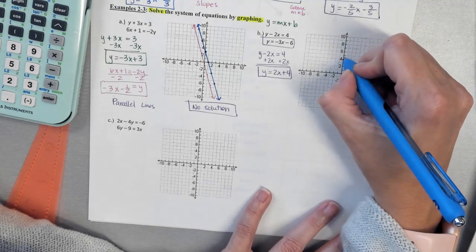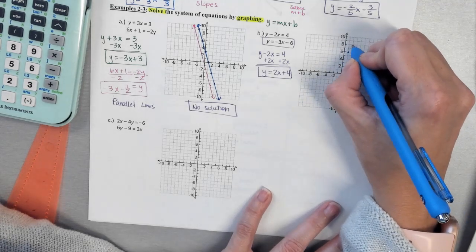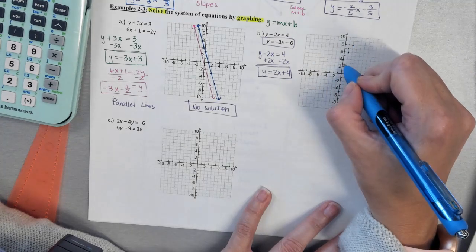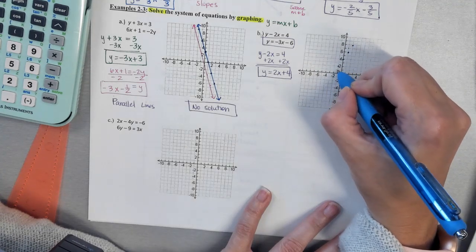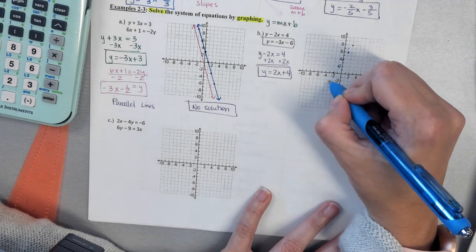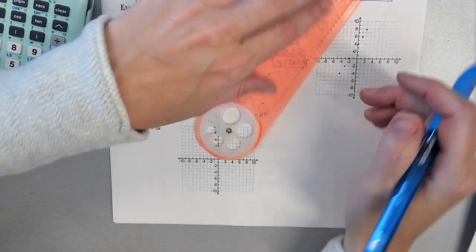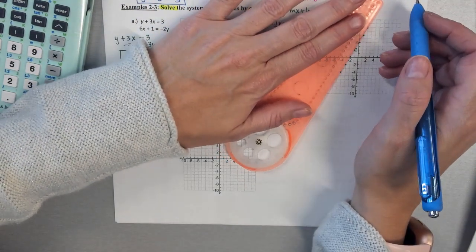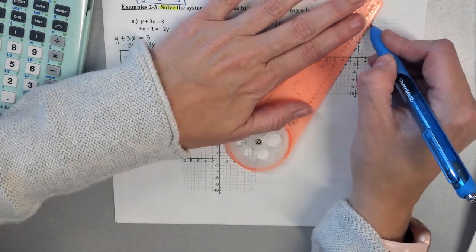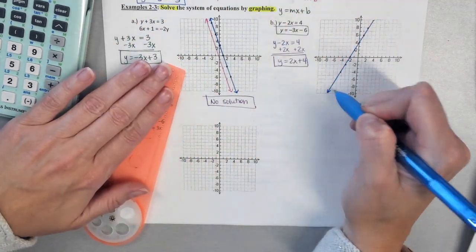If it's positive 2, I'm going up and then right. And when I go the opposite way, I go to the left. I'm going to use my straight edge to connect.